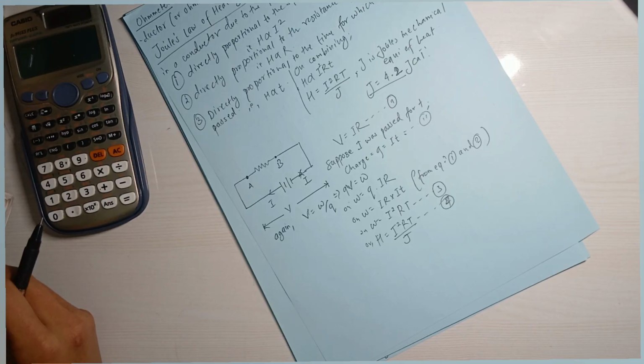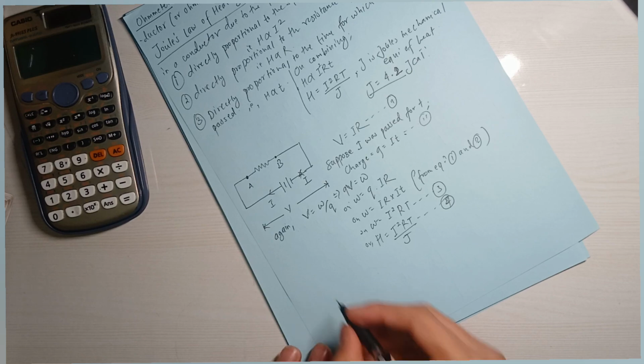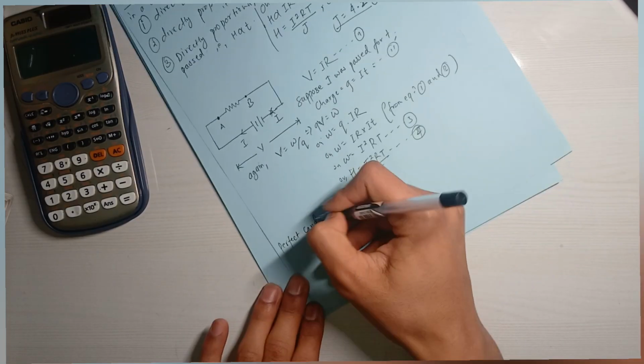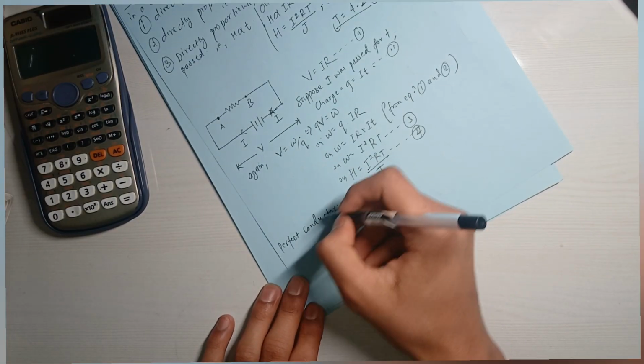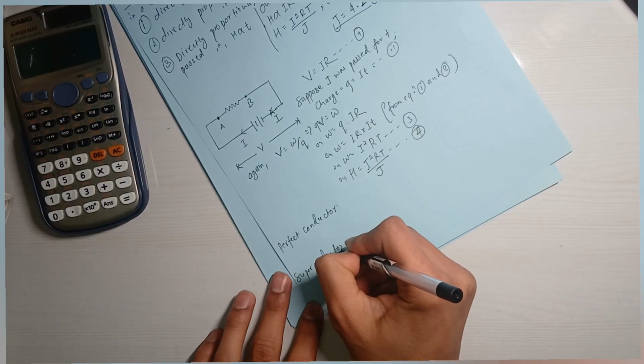Now we have two small definitions and the chapter is also over. The two small definitions are perfect conductor and superconductor.